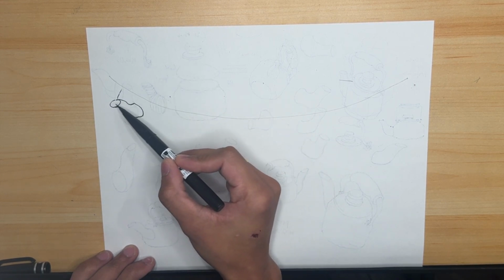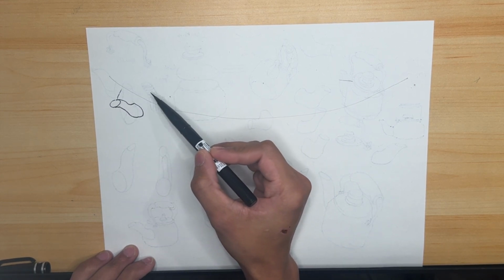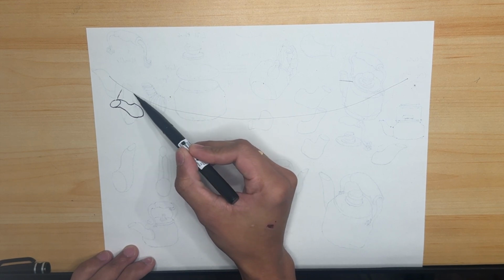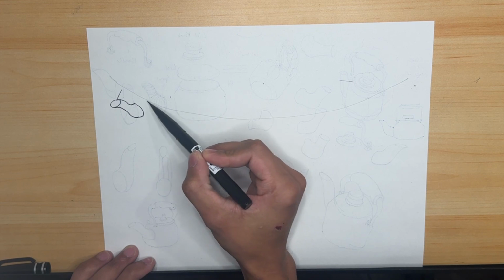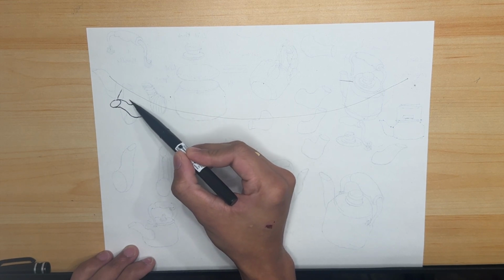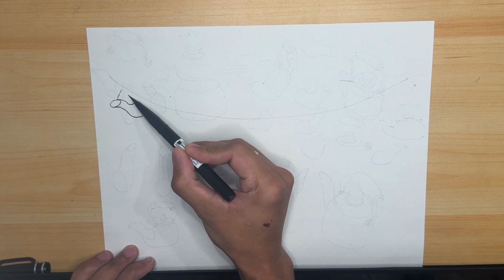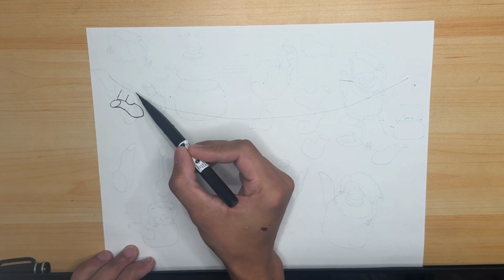It's like this. So okay, it should be around here. So yeah, let's ignore that line. And this is the line.